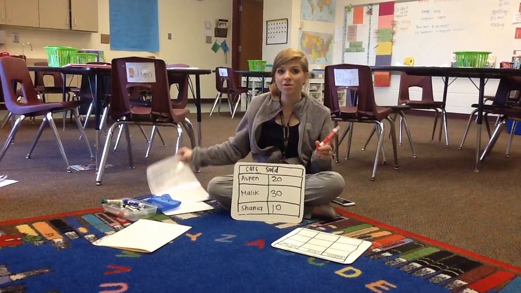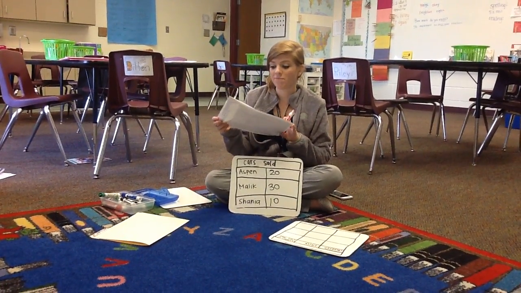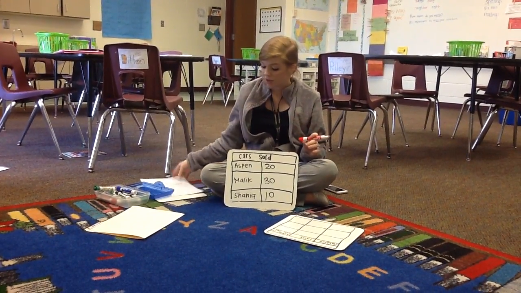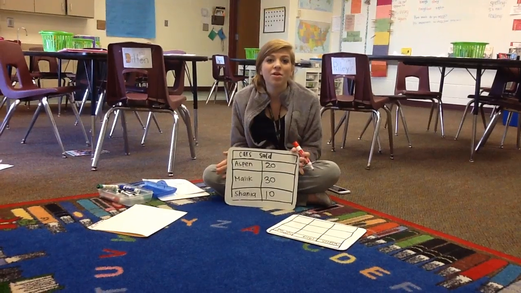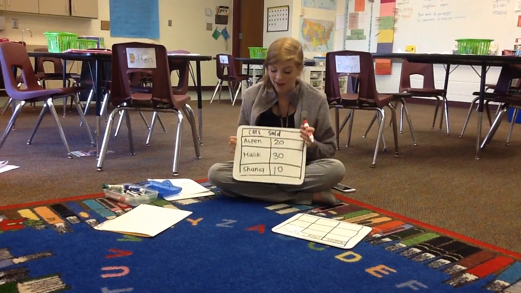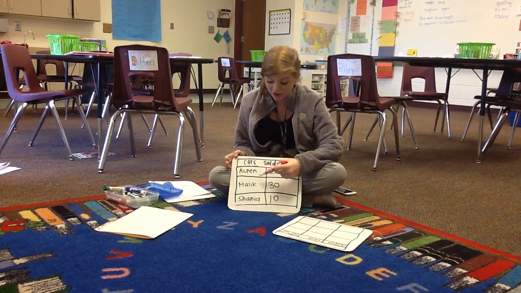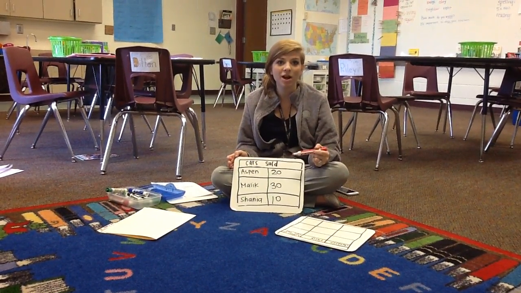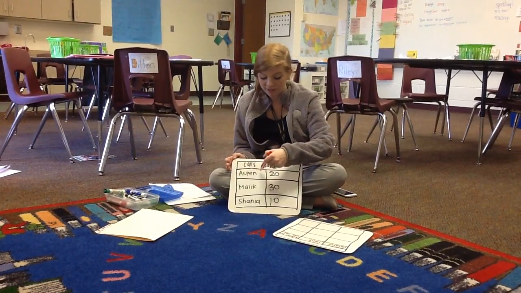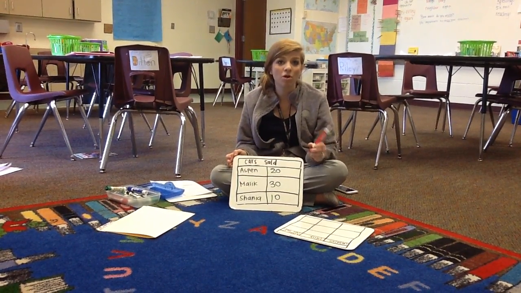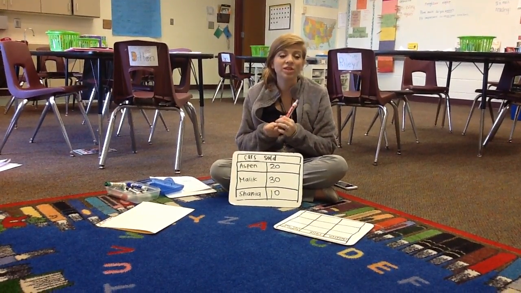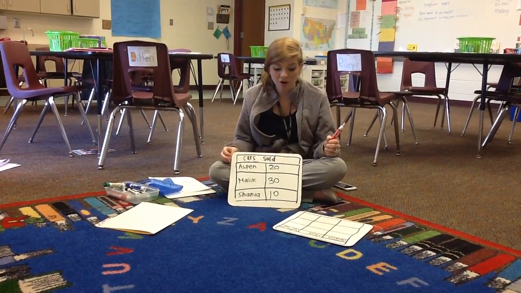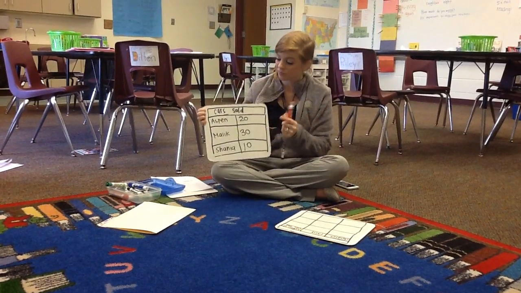So today we're going to be going over how to do a bar graph and a tally chart. First things first, I want us all to pretend that we are car salesmen, and I have 3 of my salespeople. What I'm trying to do is figure out which one of my salespeople sold the most cars and which one sold the least cars. And I can do that by making a bar graph and a tally chart.